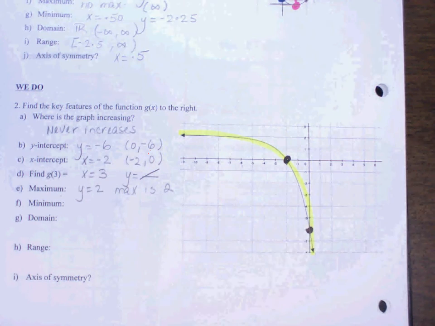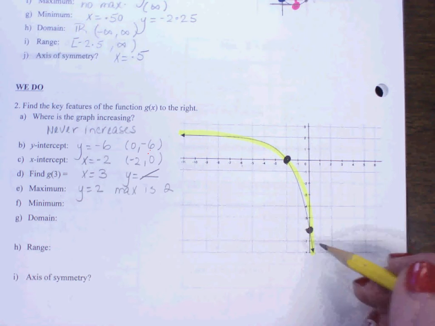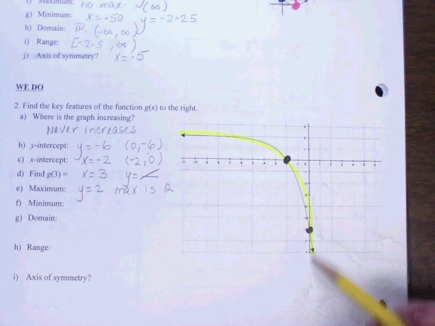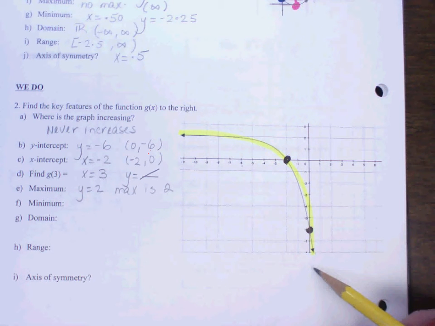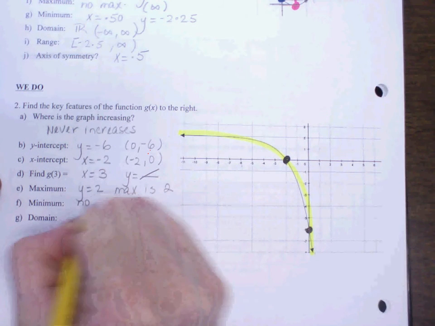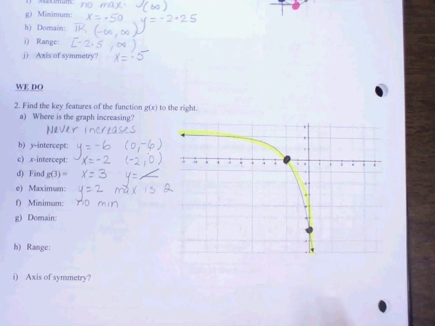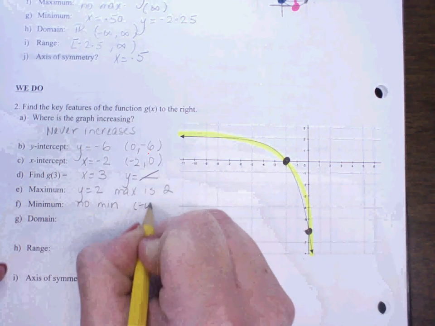What about the minimum? Does it keep on going? Okay, the minimum would be at the bottom, right? Say that again. It doesn't have a minimum because it keeps on going and going and going. So this one has no minimum, or you can put negative infinity, right? Because it's down. So you can put negative infinity. That was very good.